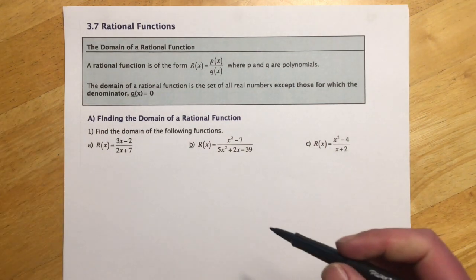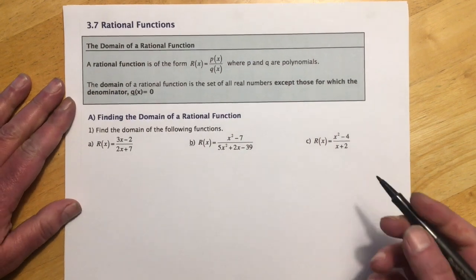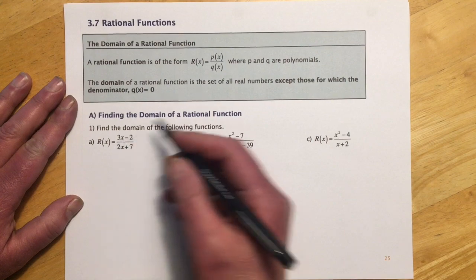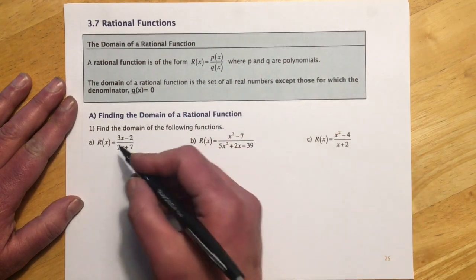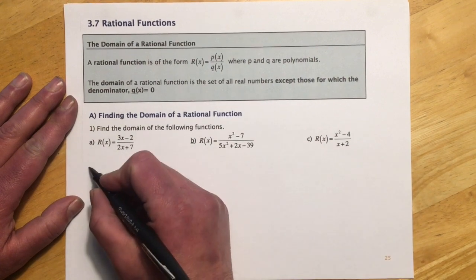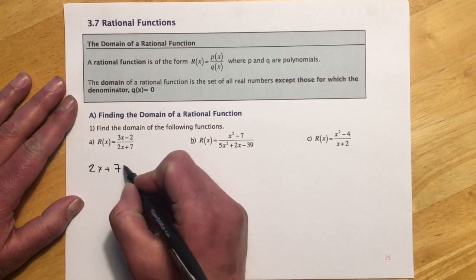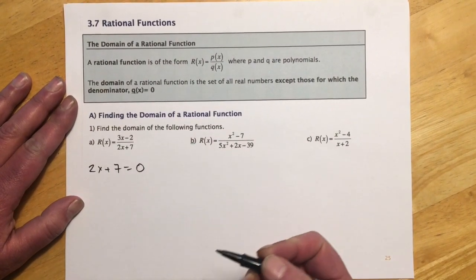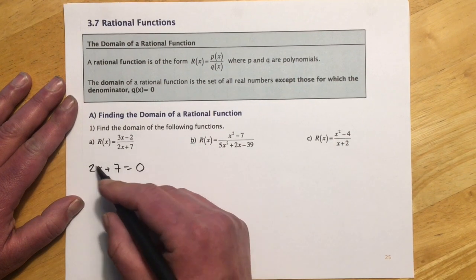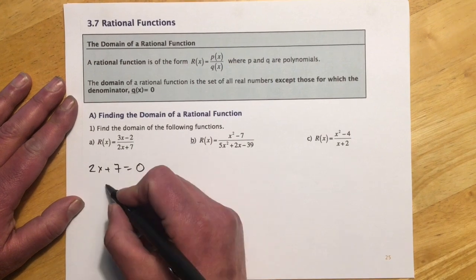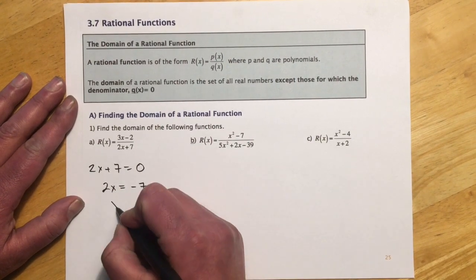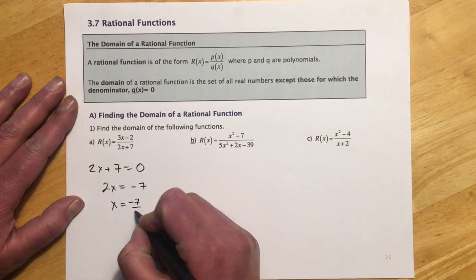So first thing we're going to look at is the domain for rational functions, and we've seen this back in chapter 1, and basically it's that we don't get to divide by 0. So any of these I can just look at them and set the denominator to 0 and then solve whatever that result might be. So looking at this one, I'd have 2x plus 7 equals 0. I kick my 7 over and divide out the 2, and we get negative 7 halves.